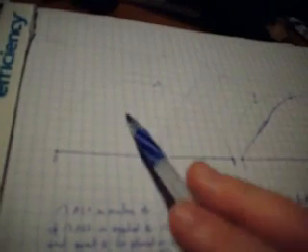And then we can say that segment AEB will coincide with segment CFD. Okay? So this segment here is going to coincide with this segment here.